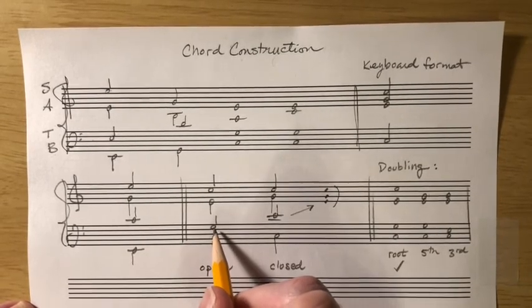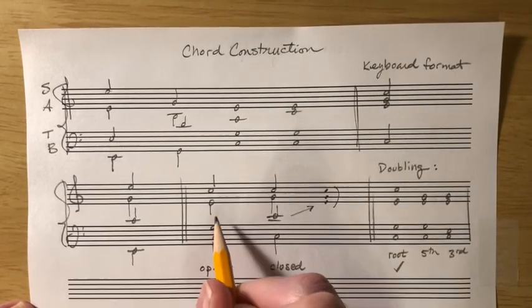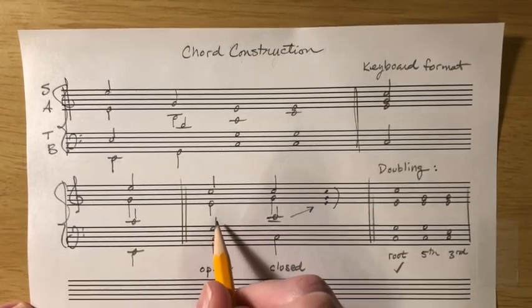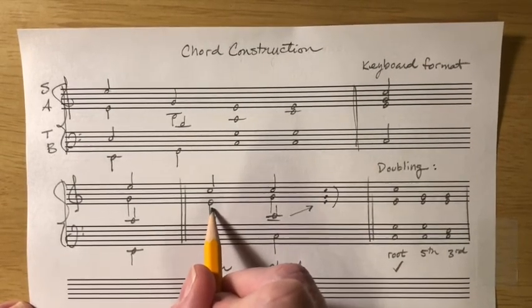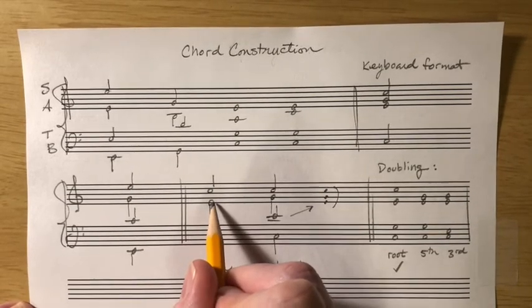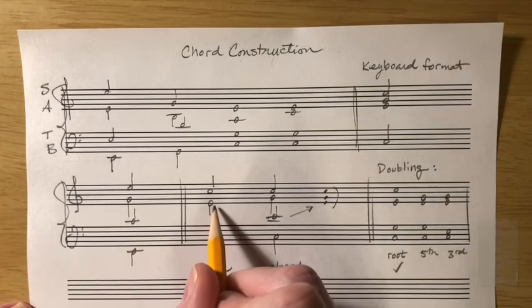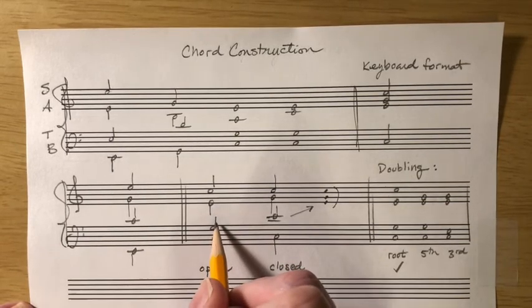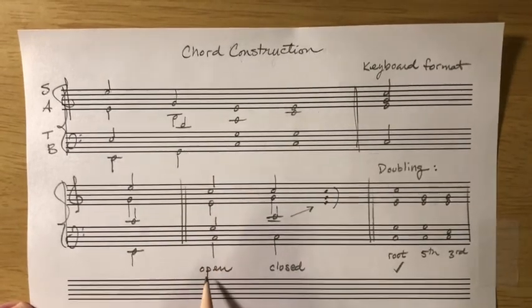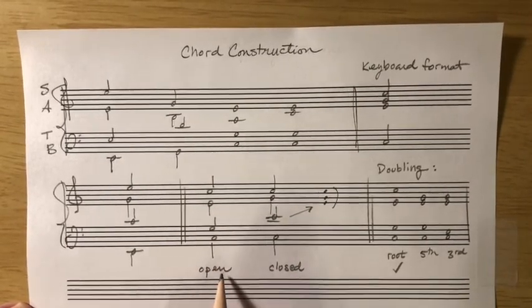There's another gap here between the G and the E where a chord tone could be fit in. We could fit in a middle C here between the tenor and the alto. That's a chord tone, so there's a space for it as well. If there's even one space like that between the three upper voices, then we have an open spacing.